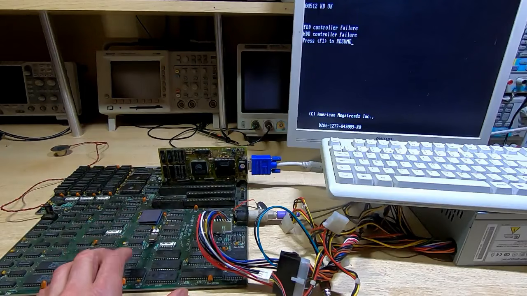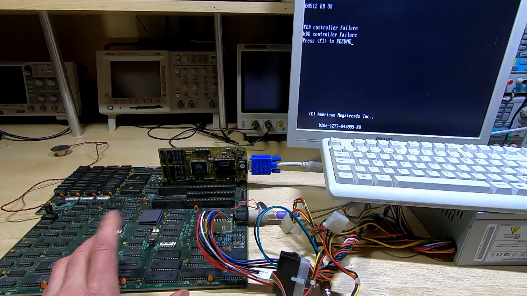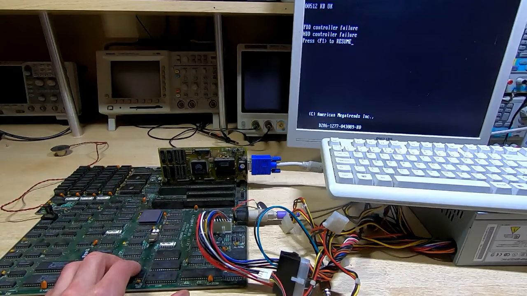That setup and diagnostics was actually on a floppy disk, and you had to boot to the floppy disk in order to set the machine up. So it made it kind of a catch-22 to a certain extent, that you had to set the machine up in order to set the machine up. So it was a bit of a workaround to a certain extent.